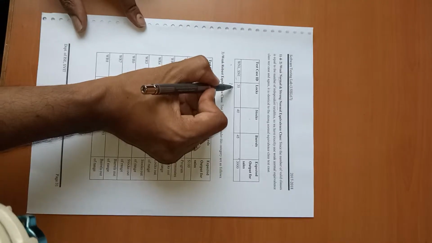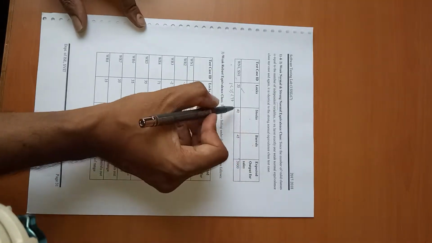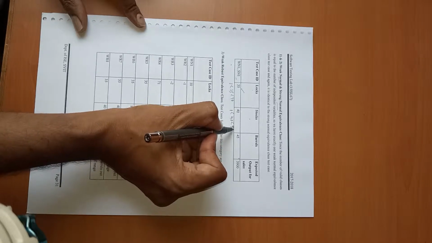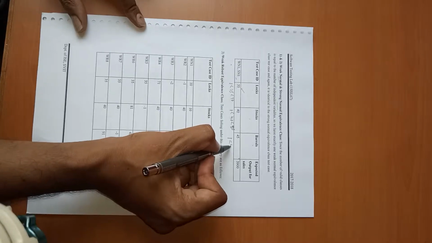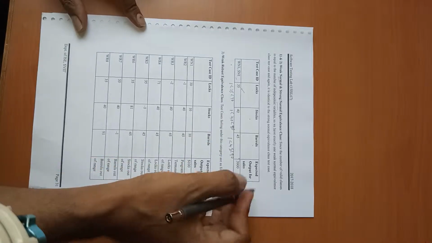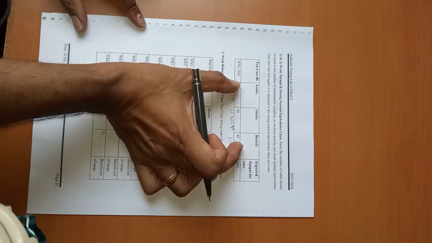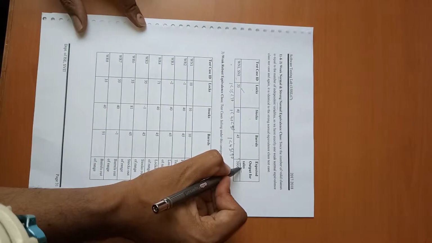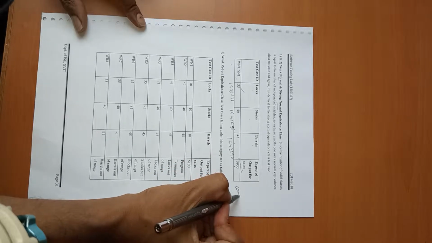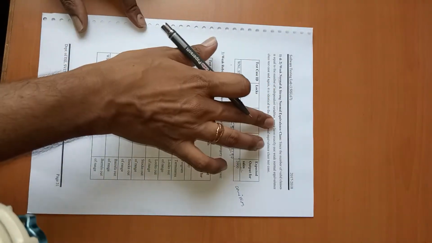35 is between 1 and 70, so it is a valid input. For stocks, 1 less than 40 less than 80, and 45 is also between 1 and 90. All are valid inputs. Based on this, since all the values are within the range, we need to identify the sales, and depending on the sales value, we need to identify the commission. This is the test case for the weak normal and strong normal case.